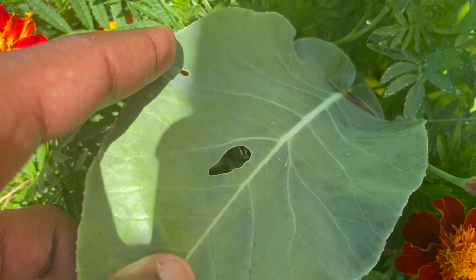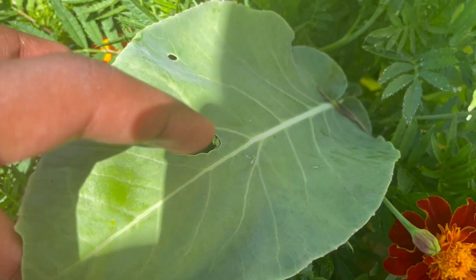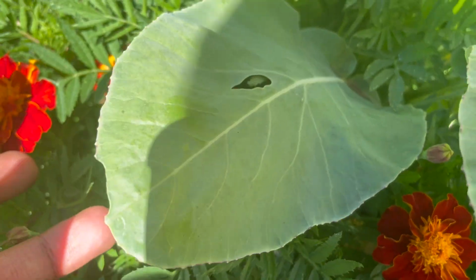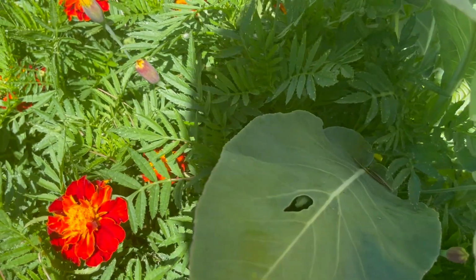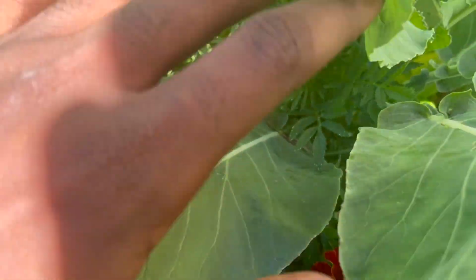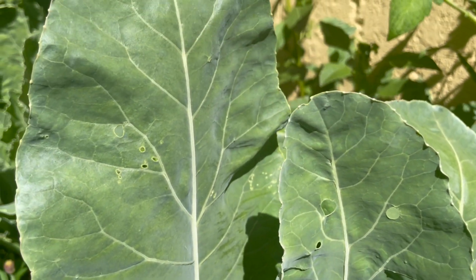They cause holes in the cabbage or whatever brassica you have. They basically just chew holes in there, and at times it can get very invasive, so that all of these leaves will then be just covered in holes and holes and holes, just like here. You see again, another example.